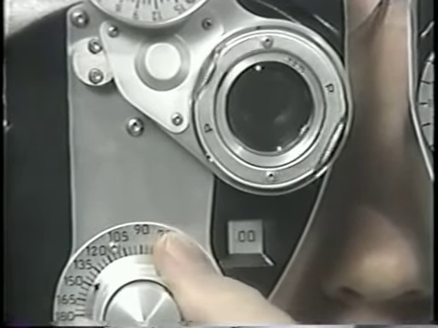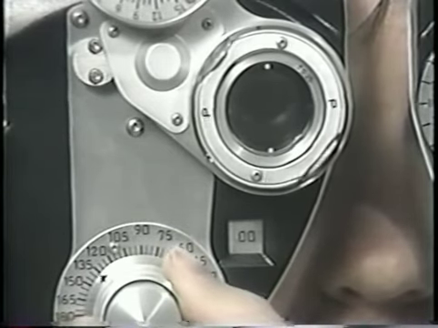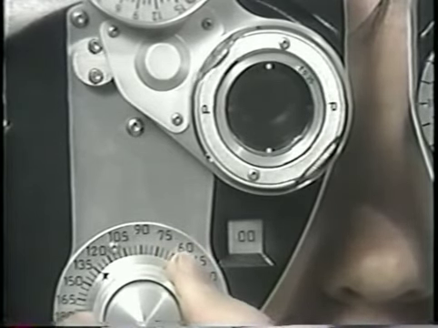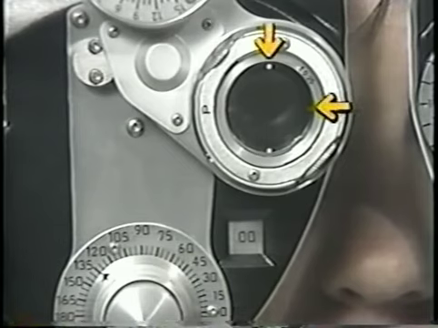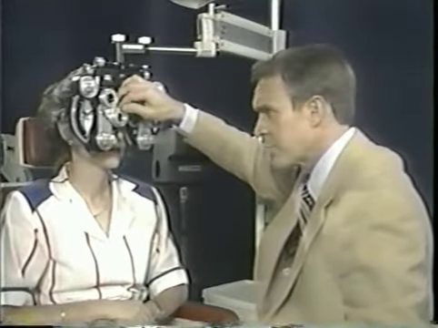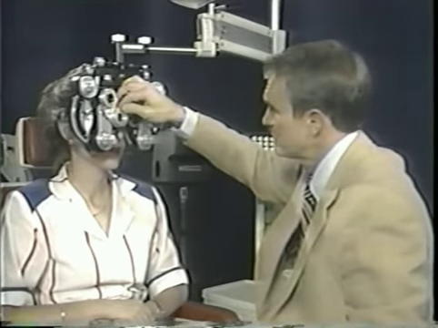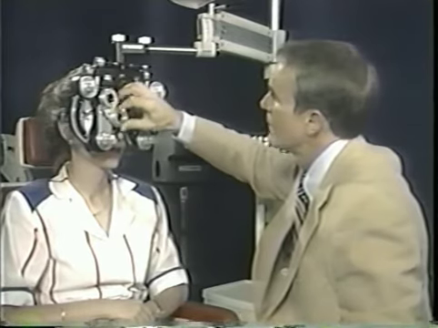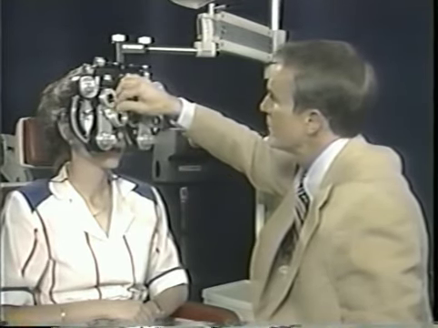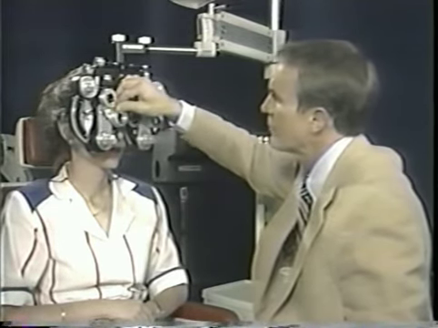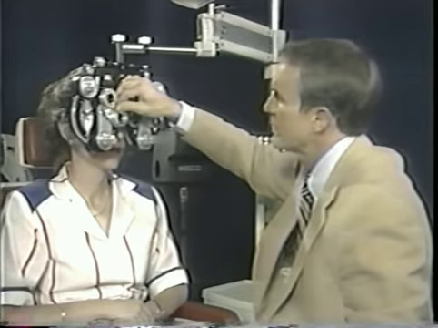If no cylinder is present, however, it is most efficient to look for cylinder first with the cross-cylinder axes oriented in the 90 and 180 degree meridians. More patients have astigmatism with a vertical or horizontal axis than an oblique axis. The patient is asked to choose between the 2 flip choices. Again, it is important to get the patient's attention, say what you're going to do, ask a question with limited answers, and call attention to the change. Let's listen from the start.